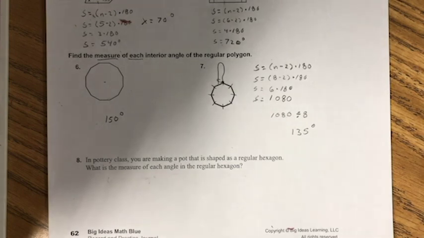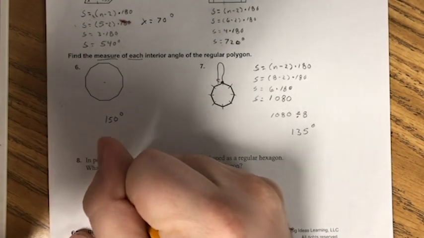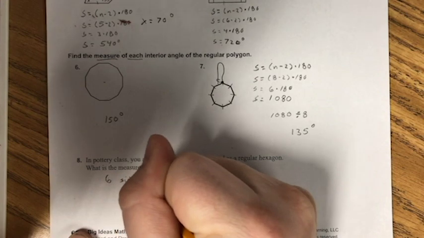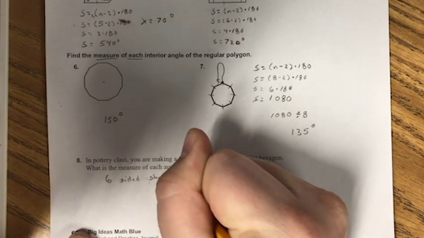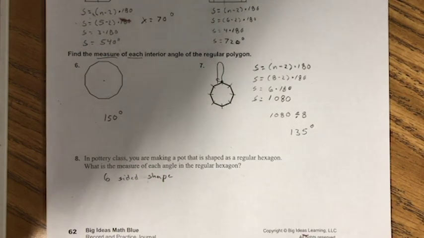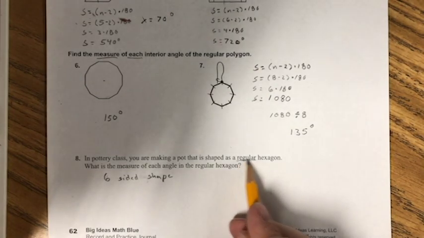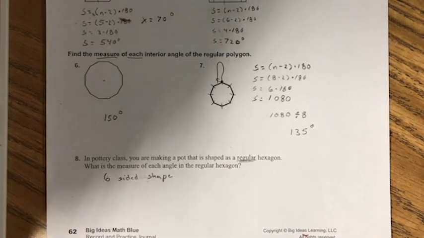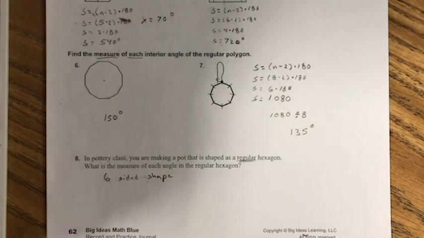All right, so what do you know? Well, first off, you should know that a hexagon is a 6-sided shape. That's something you should know by now. So we know that this shape has 6 sides. But there's something really interesting here, which is the term regular. We've mentioned that before.